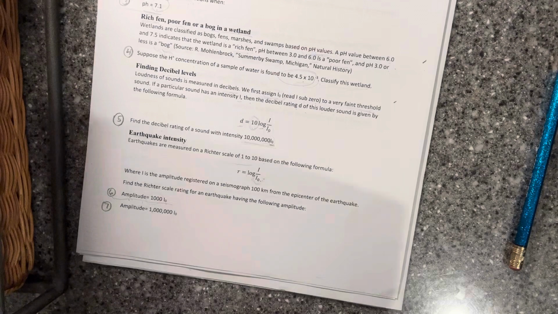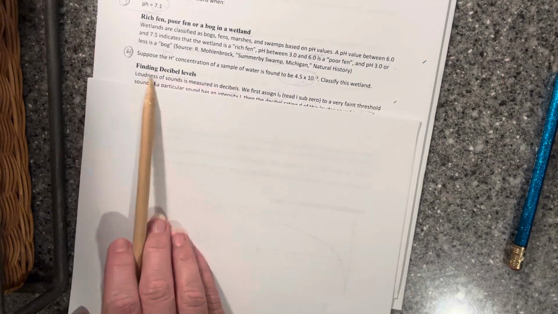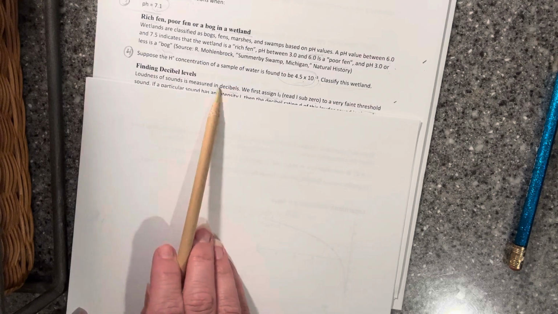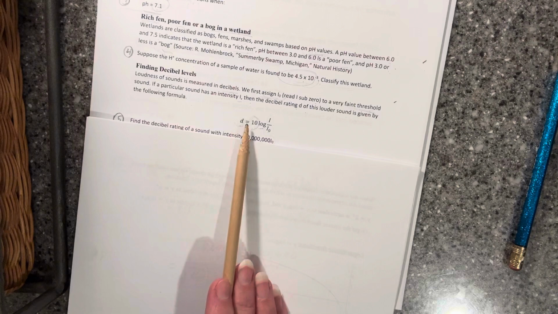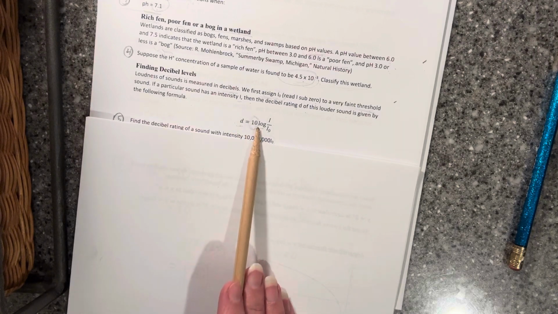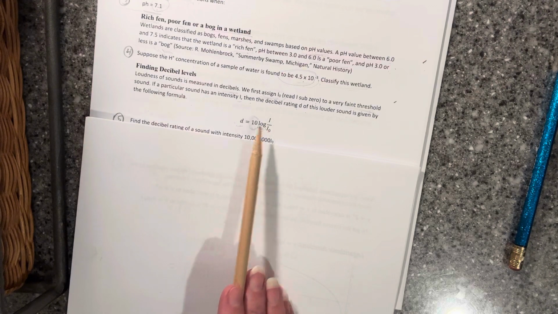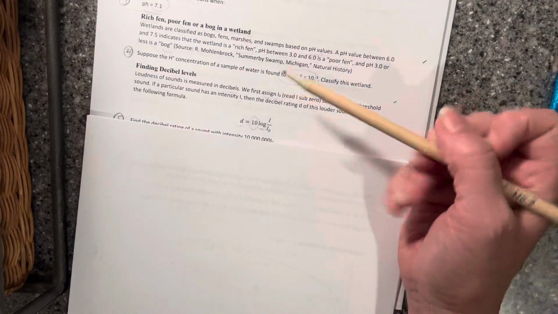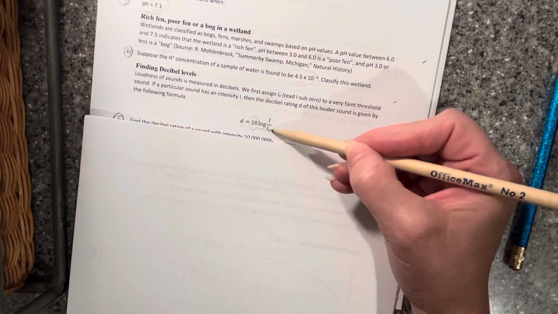Okay, moving on down, the next application is decibel levels. So decibel levels, that's the loudness of sounds measured in decibels. We find decibels by D equals 10 times log, and again, these are common logs. If you don't see a number, it's base 10. Log base 10 of the intensity of a sound divided by the reference intensity.